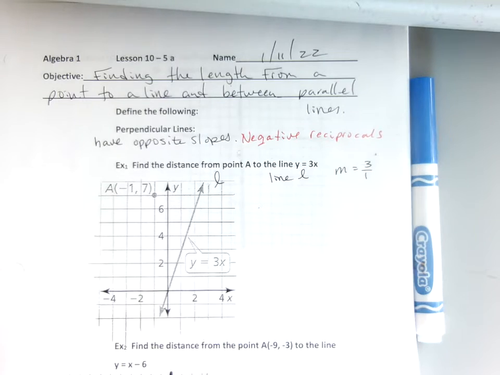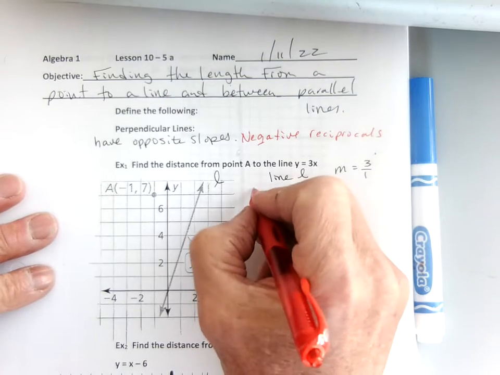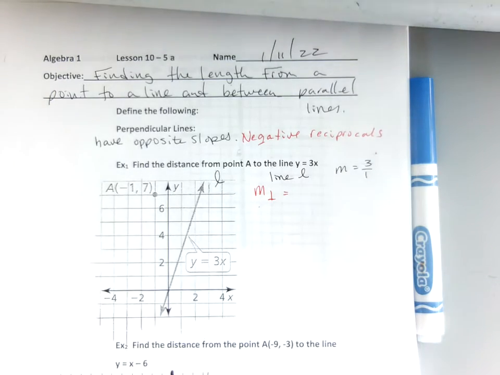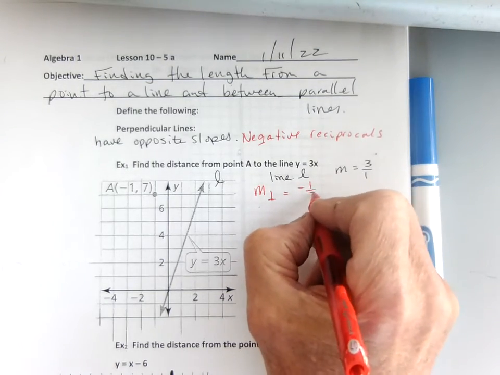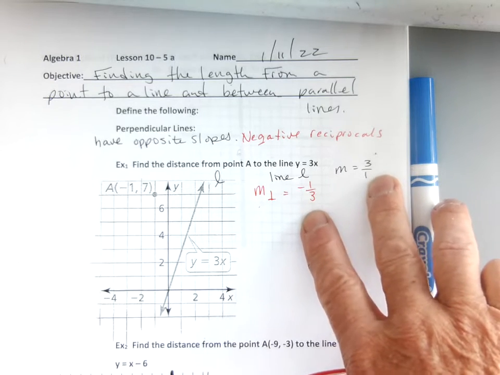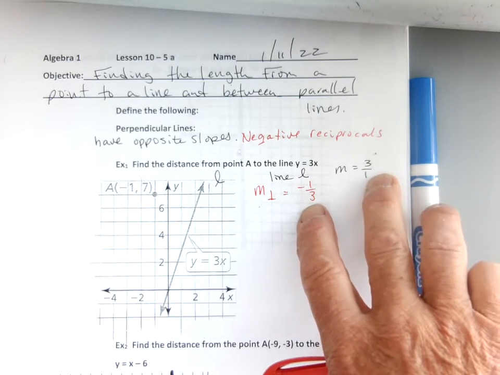So what I would like is the perpendicular slope. What's the perpendicular slope? It's -1/3. Thumbs up. You guys agree with what she said? So don't say opposite because that doesn't make any sense, but negative reciprocals does.